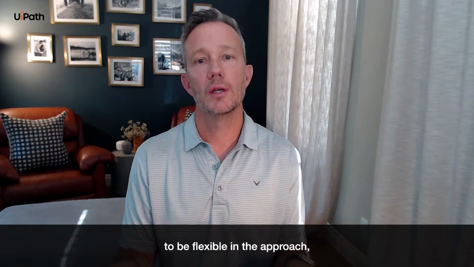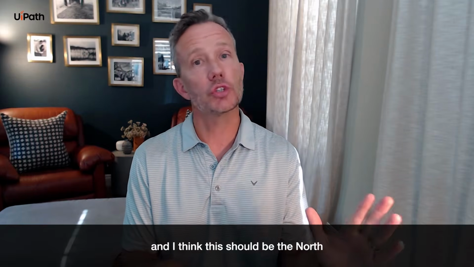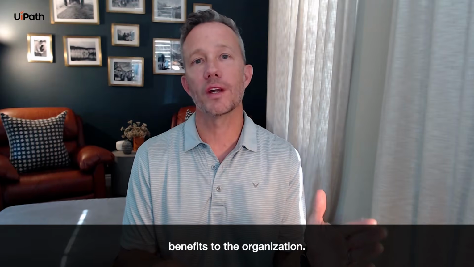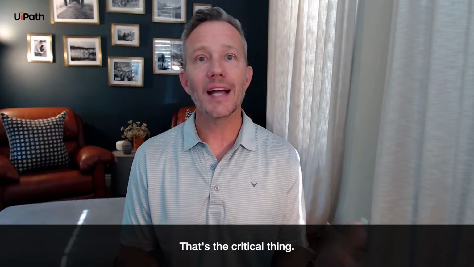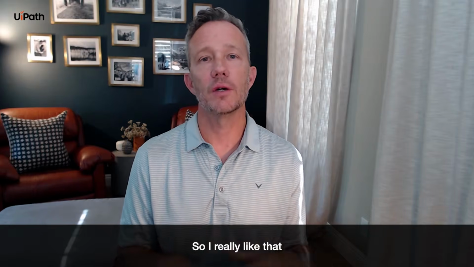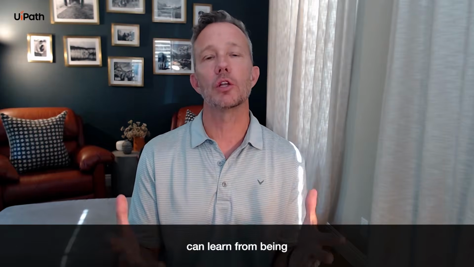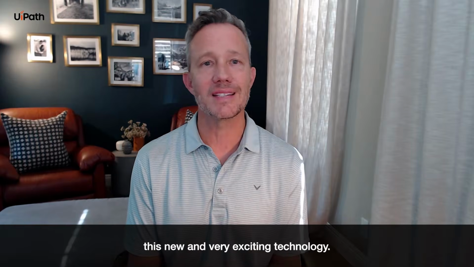It's really important for the business and for IT to be flexible, and the vendor, of course, to be flexible in the approach, because at the end of the day, what you're trying to do, and I think this should be the North Star, right, is deliver real benefits to the organization, and like we see with JCI, real ROI to the business. That's the critical thing, right? So I really like that you shared that last part with us, because I think everybody can learn from being flexible as they approach this new and very exciting technology.